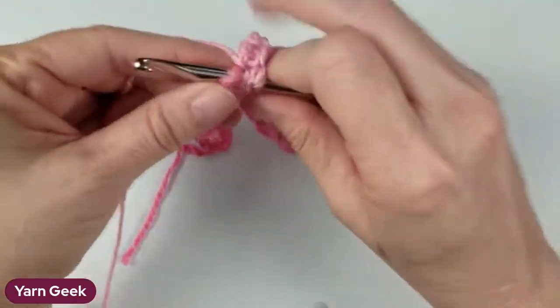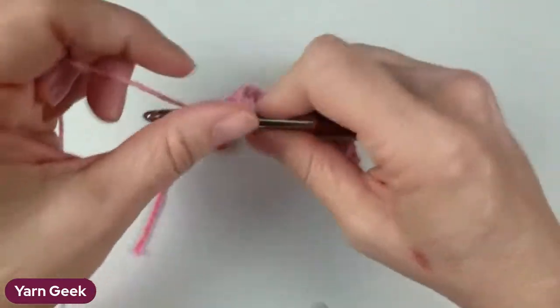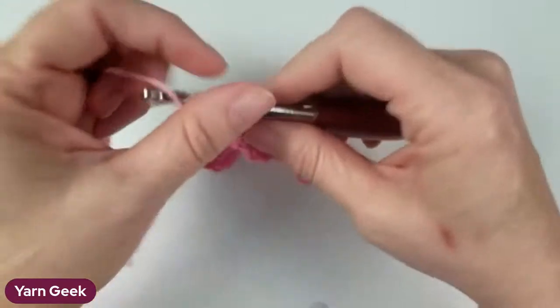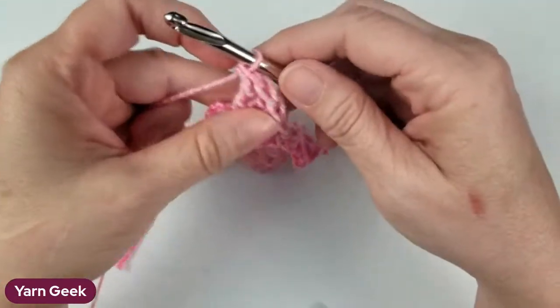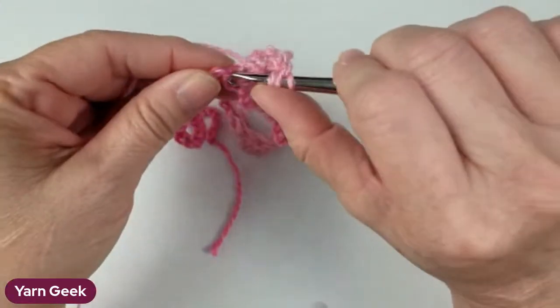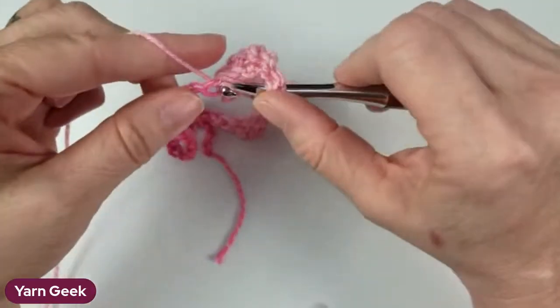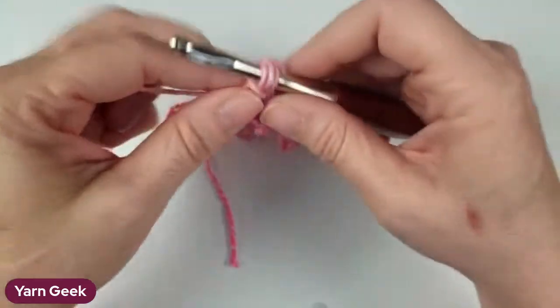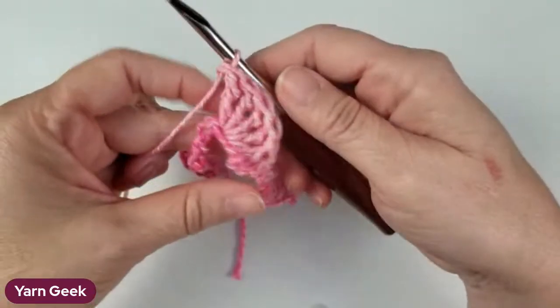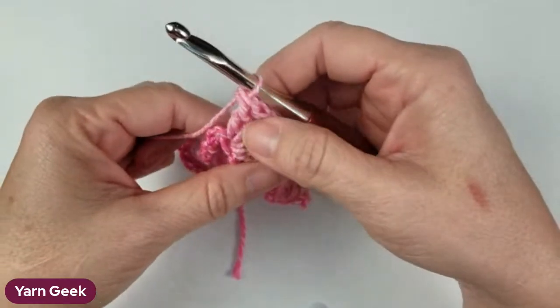I really like the feel of this yarn. I don't think that I would like using my wooden hook with the cotton just because it seems like I can feel the drag a little more with wood hook on cotton, if that makes sense. 1, 2, 3, 4, 5.